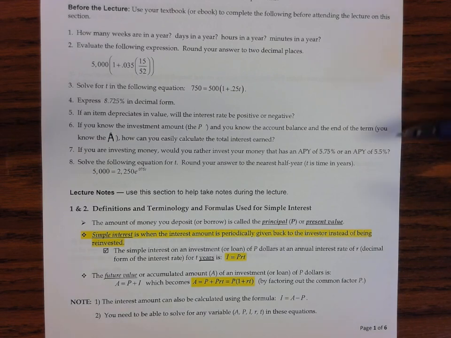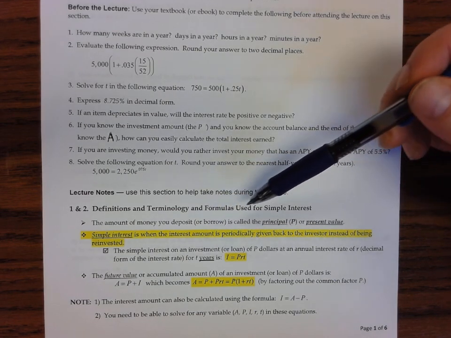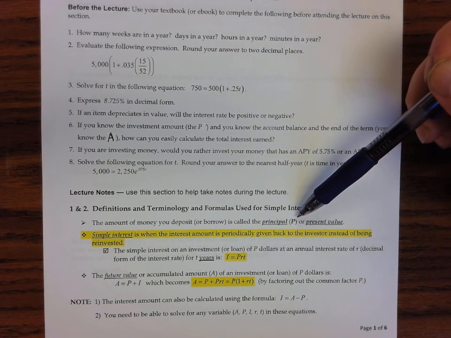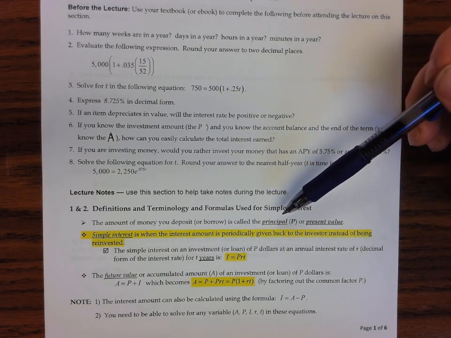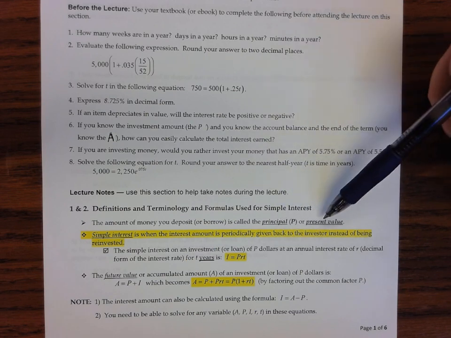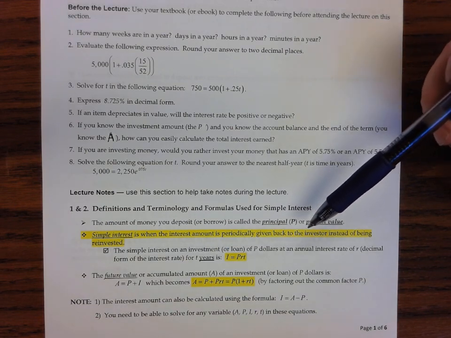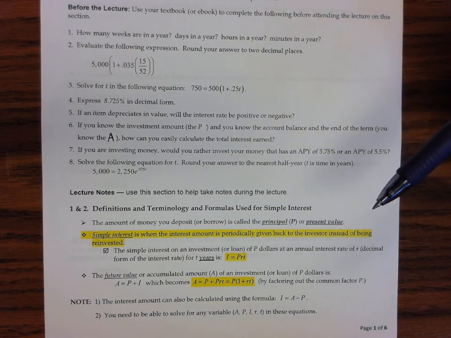Okay? So, some definitions. The amount of money you deposit, or if we're borrowing money, the amount of money we borrow is called the principal or the present value, and its variable is going to be a capital P. Okay, so the amount you borrow or the amount you deposit at the very beginning is called the principal or the present value. Simple interest is when the interest amount is periodically given back to the investor instead of being reinvested. I am assuming we all know what interest is. If you do not know what interest is, please schedule an appointment to talk to me so we can discuss exactly what interest is. Okay?